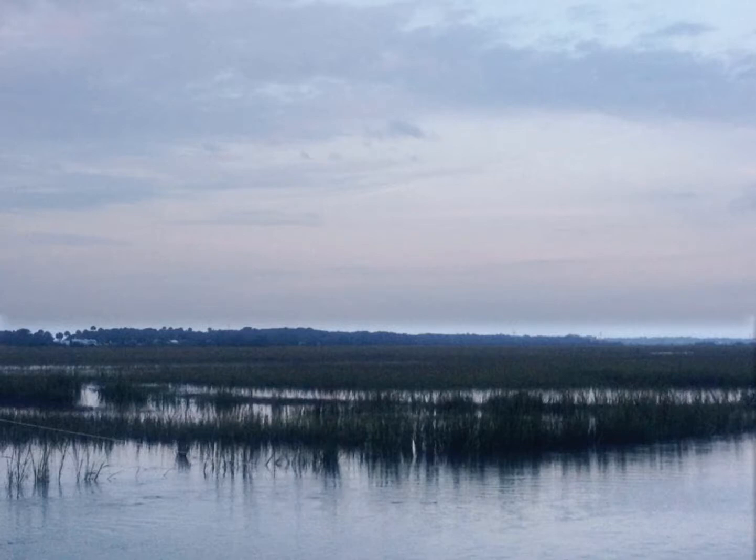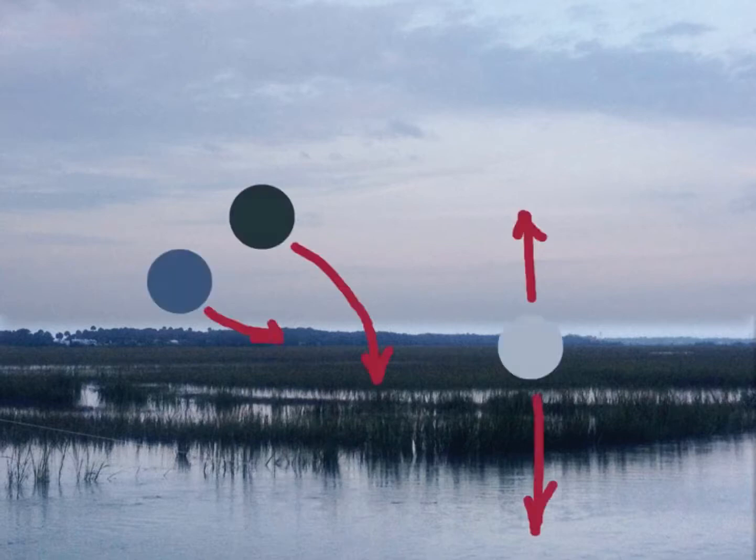So here's that photograph again. And notice in the land, you have really only two values, the shadow area of the marsh and the top plane of the marsh, but you don't have streaks of light. There's very little difference in the value between the shadowed areas of the marsh and the tree line in the background. So the contrast in value is radically diminished.